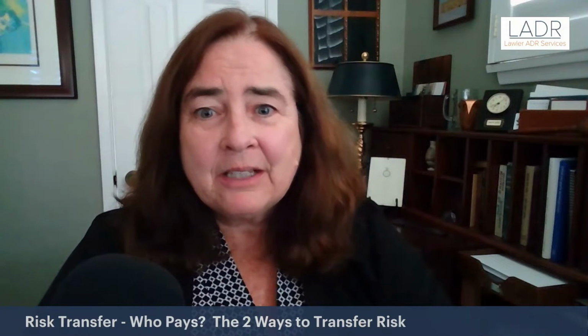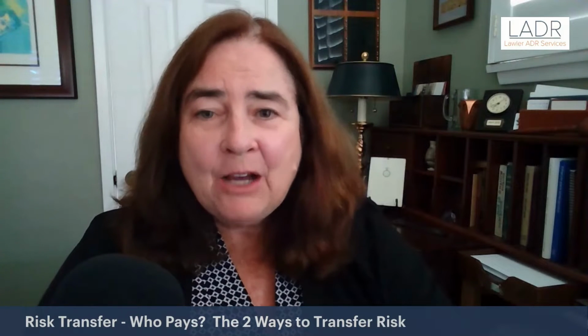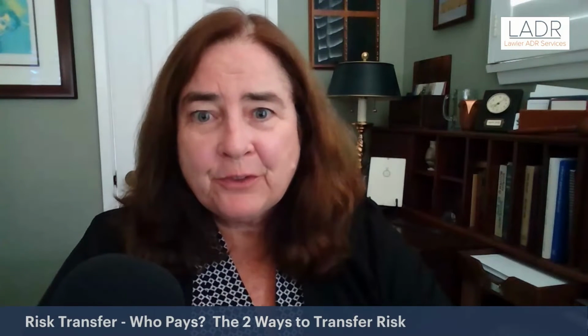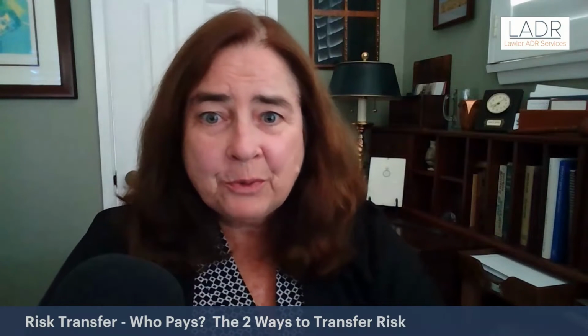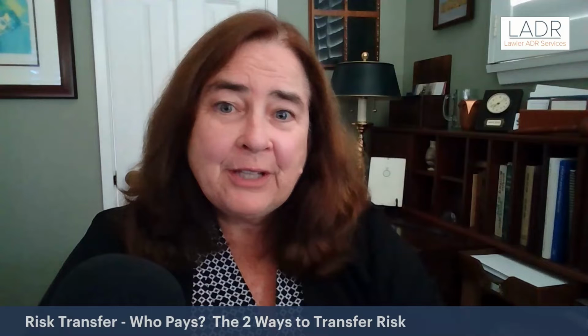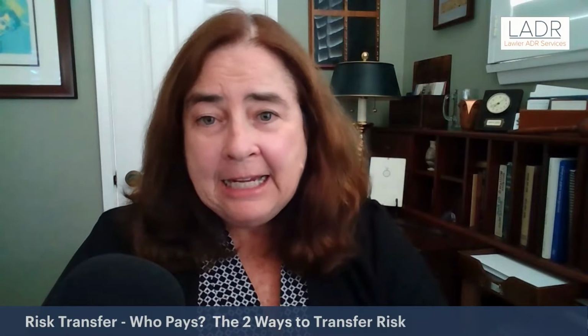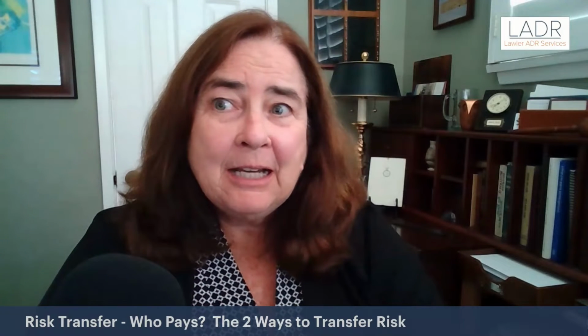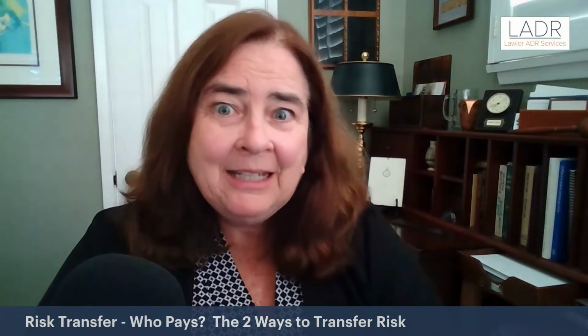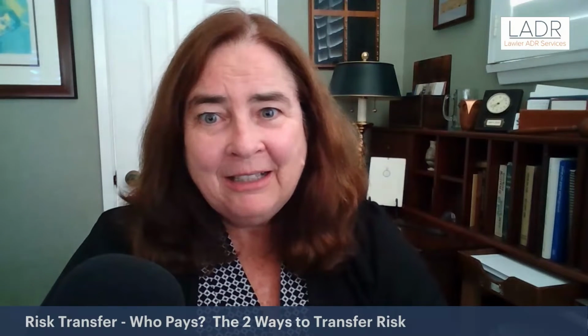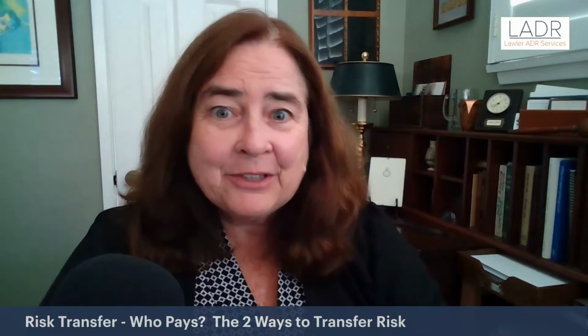So the first thing that we're going to look at here is how the two ways work to transfer risk. And what we're talking about is essentially contractual risk transfer. That would be in a contract situation where, let's say, party B has agreed to indemnify party A if something happens.